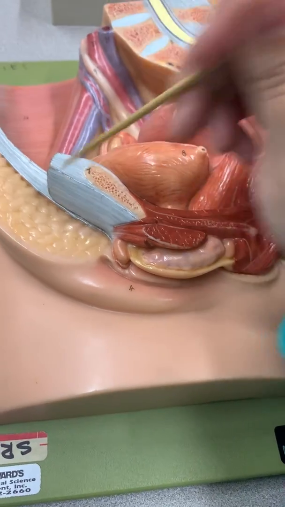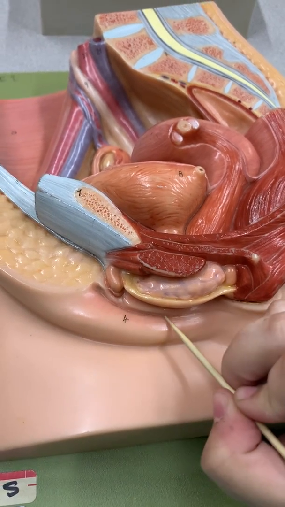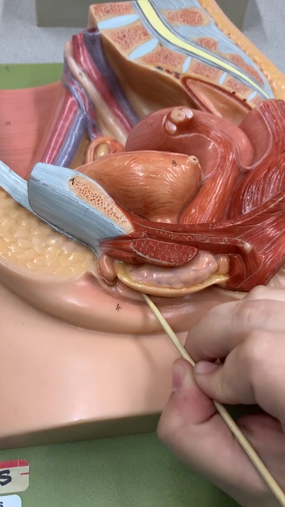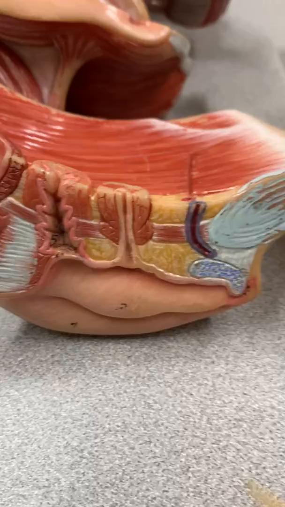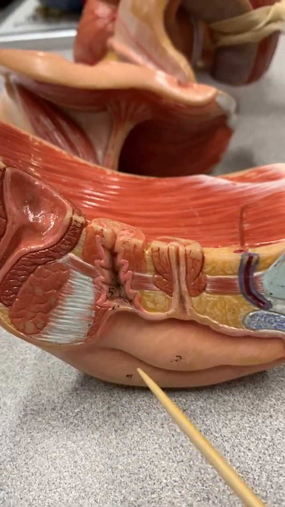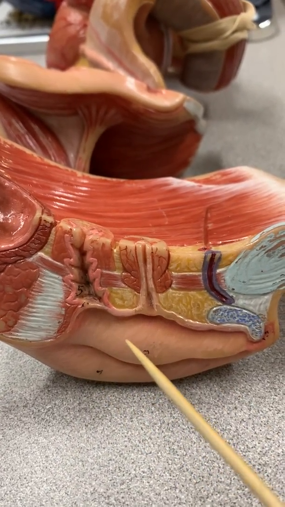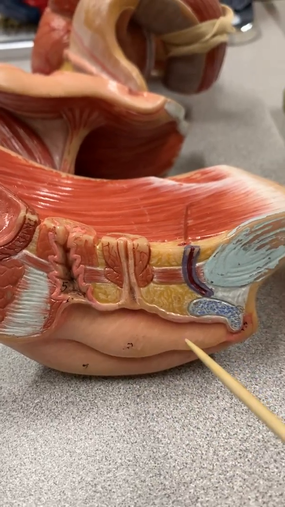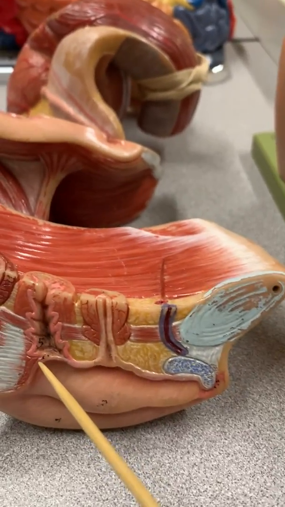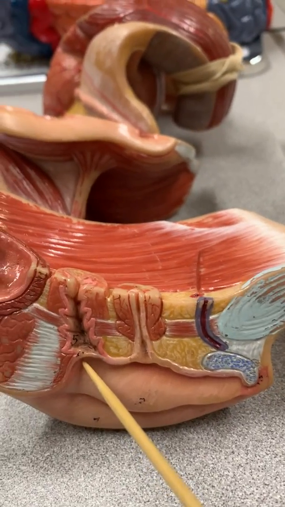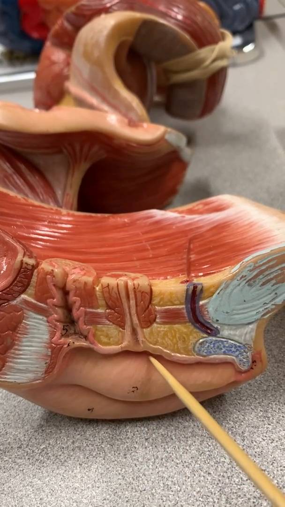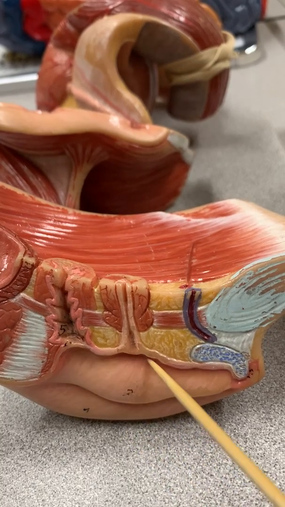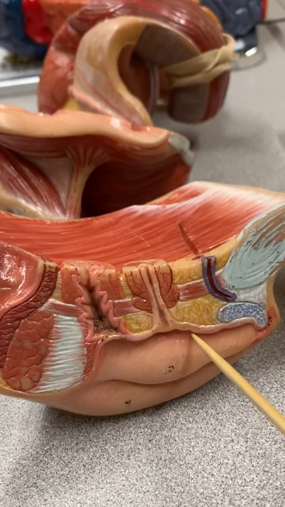Then we have the labia majora and the labia minora. And I'm going to point this out on this model as well. So labia majora, labia minora. The vestibule goes from the vagina opening to the urethral opening. So just this area right here, okay?